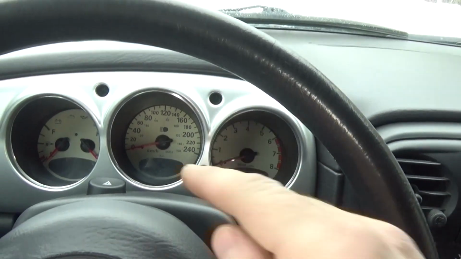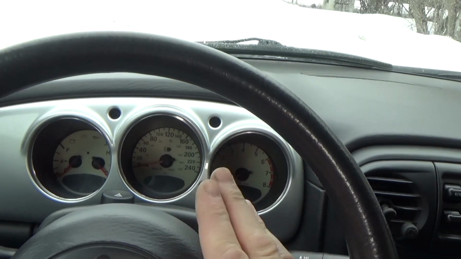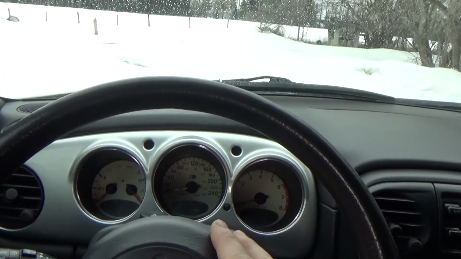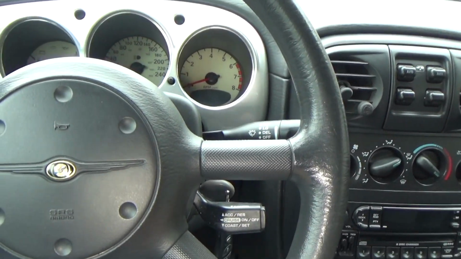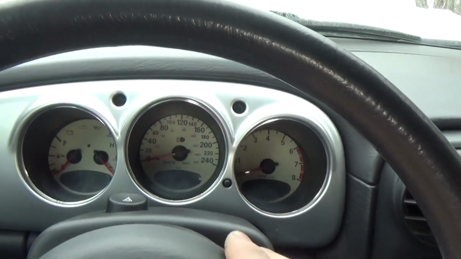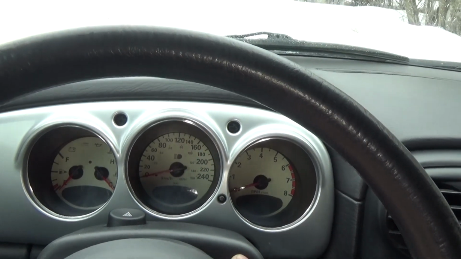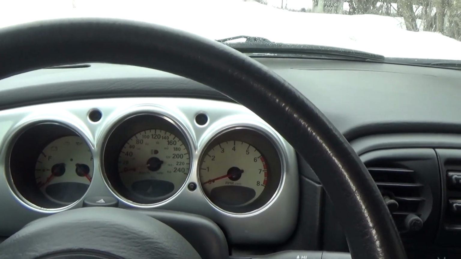I happen to know that is a power steering pressure sensor, so like I say, I'm not concerned about that, but I just wanted to show you guys how you can easily check for trouble codes at home. You don't need a scanner or anything. Really easy on these PT Cruisers.